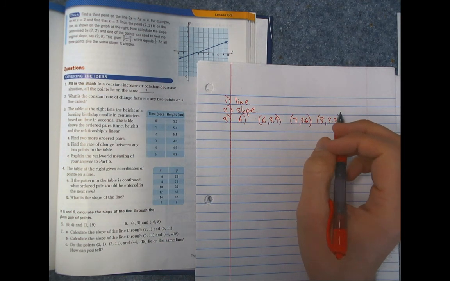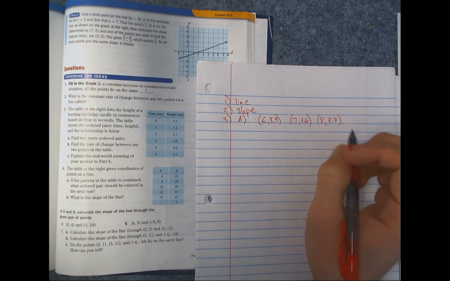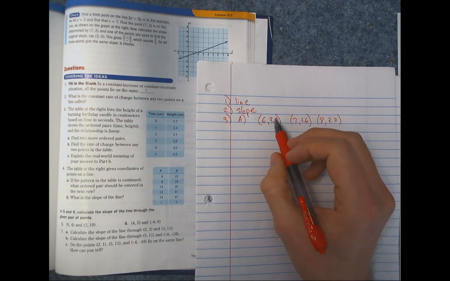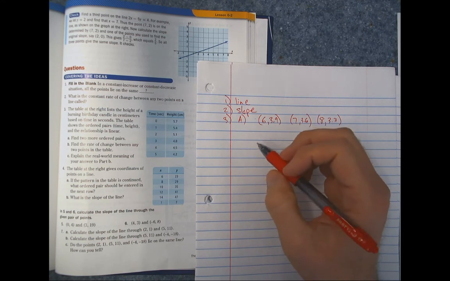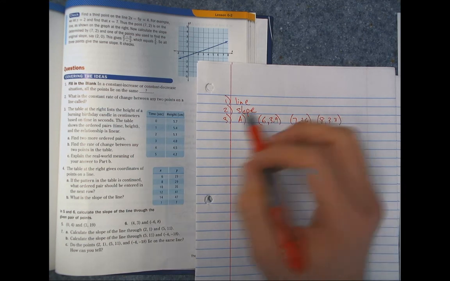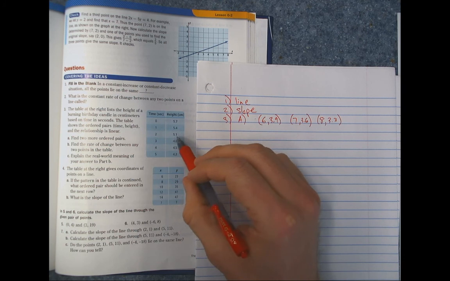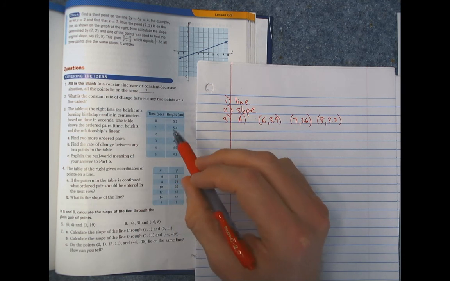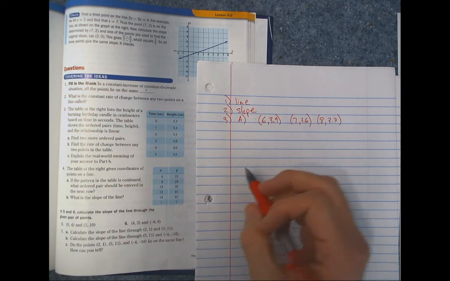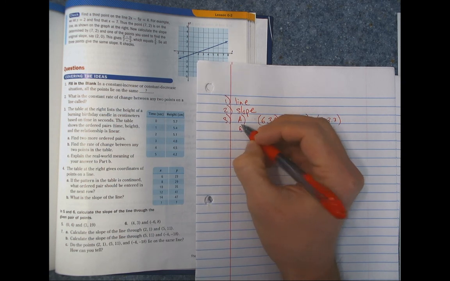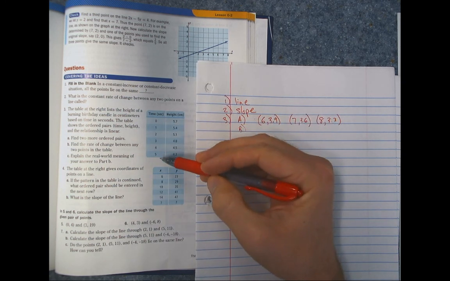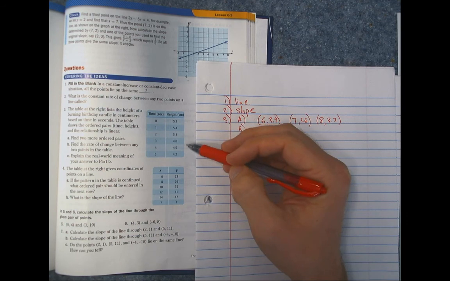Letter B, find the rate of change between any 2 points on the table. We've already discovered it. It's going down 0.3. That is the constant rate of change. You could go ahead and show the work using y2 minus y1 over x2 minus x1. But in this case, since this is counting by ones, every single 1, it's going down 0.3.